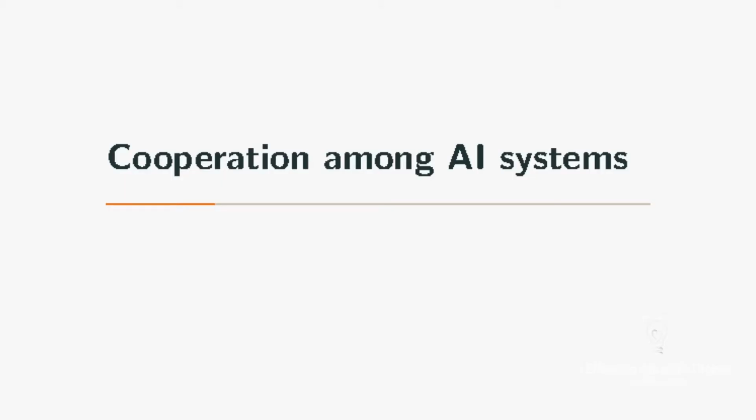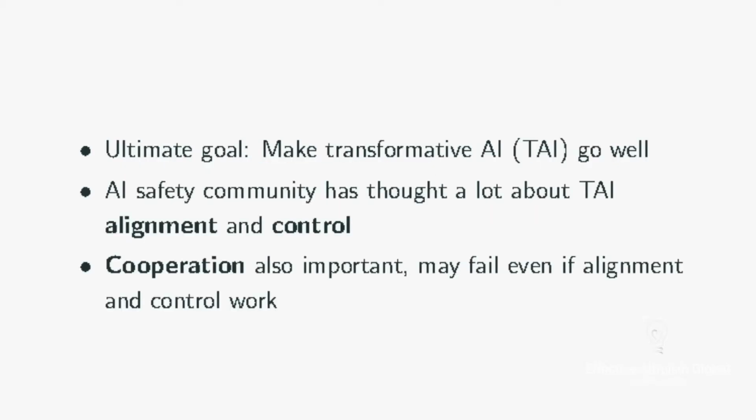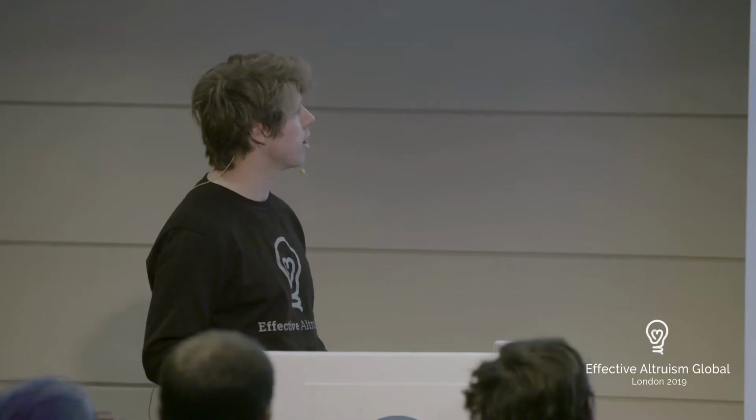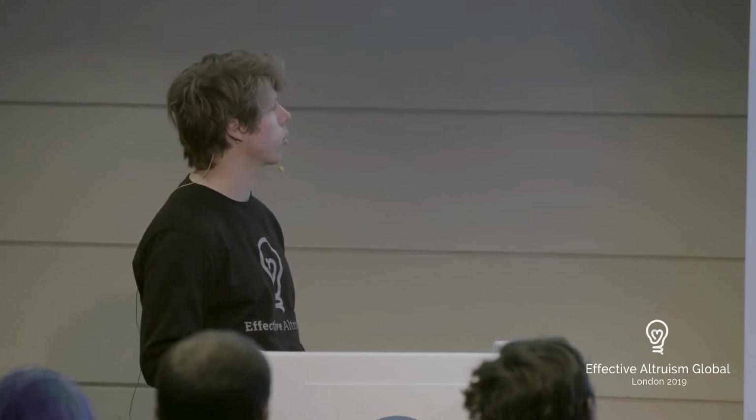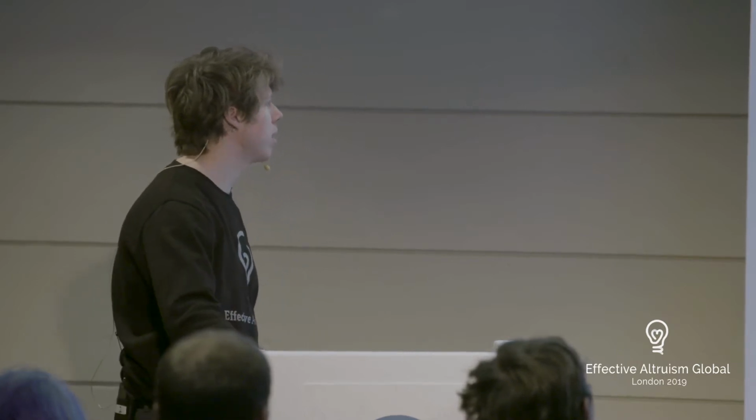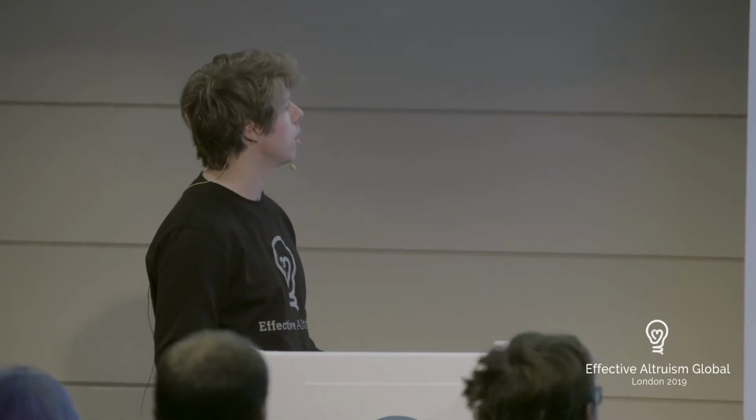Okay. Cooperation. The ultimate goal here is to make transformative AI, which I'll call TAI from now on, go well. And of course, the AI safety community is doing a lot of thinking about problems of alignment and control. But cooperation is also important, and, depending on your definition of alignment, may fail even if alignment and control work.